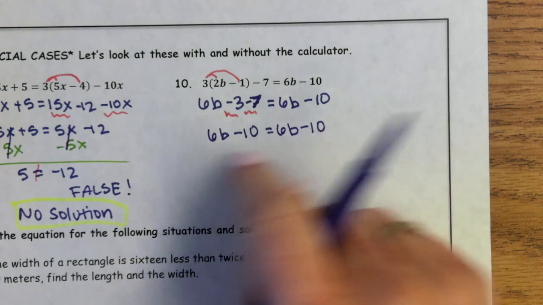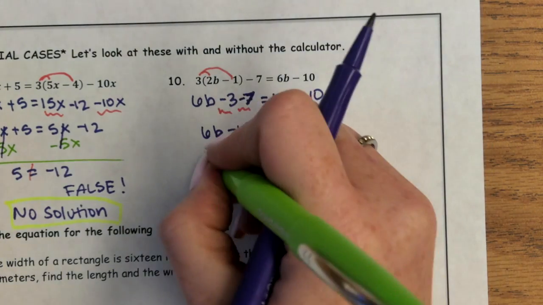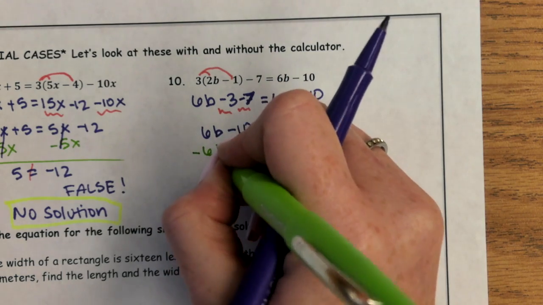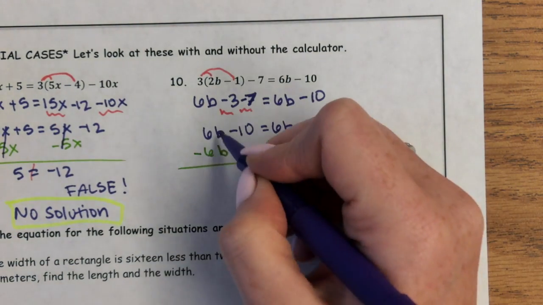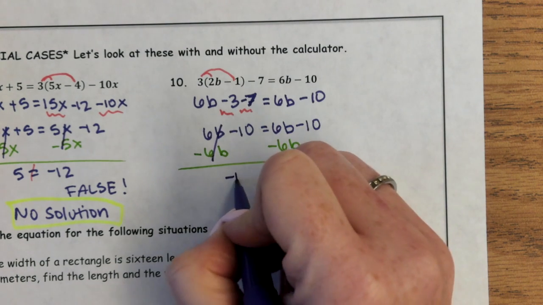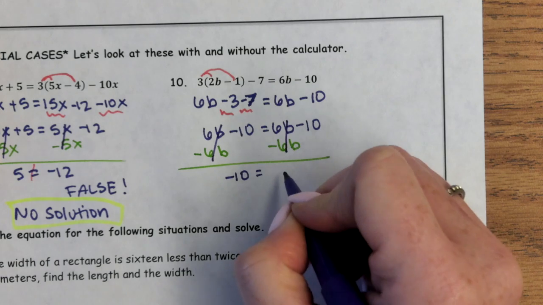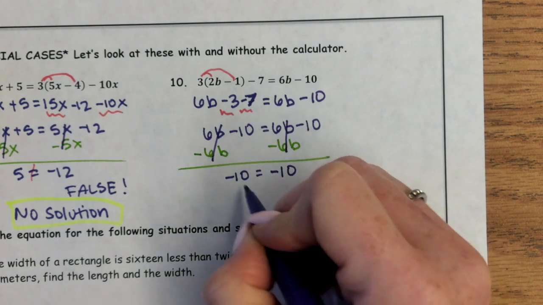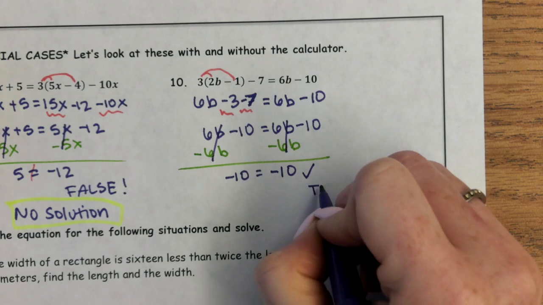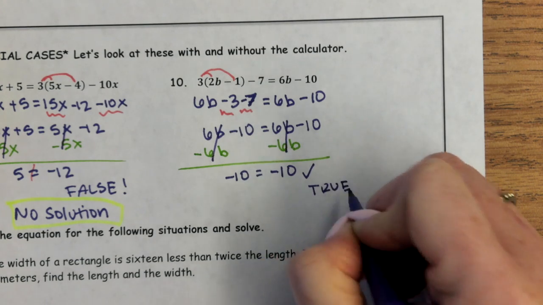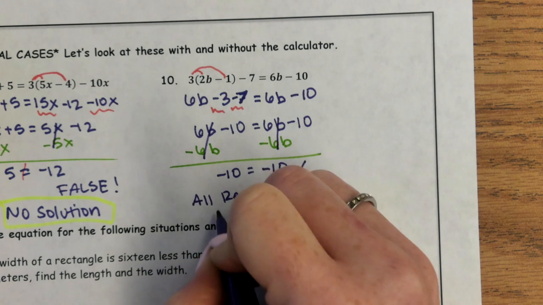Ooh, do those look similar to you? Let's keep going and see what happens. So we have minus 6b from one side, minus 6b from the other. Oh, 6b minus 6b is gone. It turns to 0 and leaves me with negative 10. Oh, that's a true statement. That checks out. So that means if we get a true statement, then our answer is all real numbers.